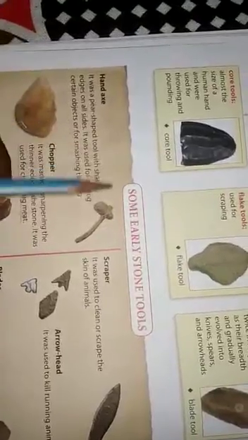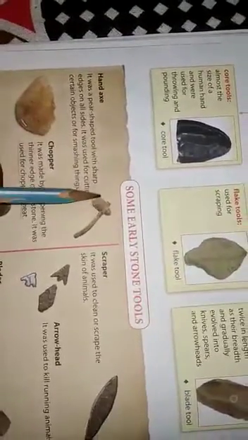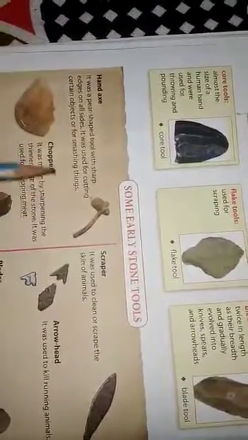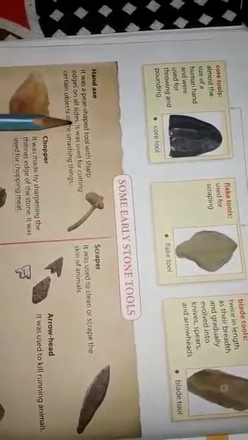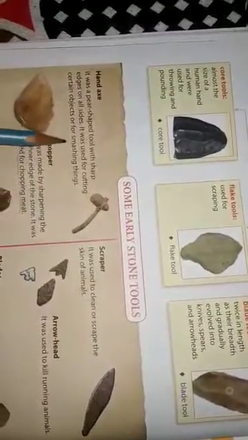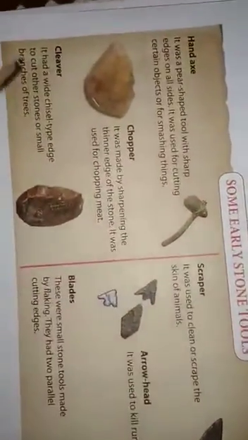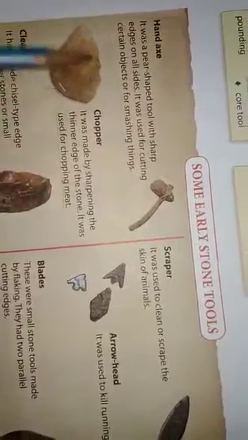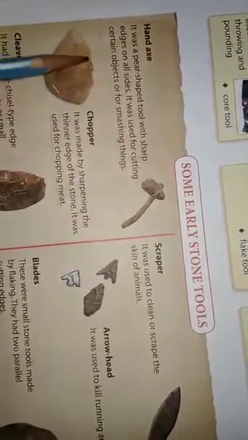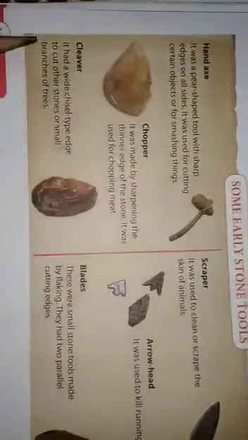It was a pear-shaped tool with sharp edges. Means its shape was like a pear and it had sharp edges on all sides. It was mainly used for cutting certain objects or smashing things. Next was the chopper. The chopper was mainly made by sharpening the thinner edges of the stones, and it was made mainly for chopping meat. Next was the cleaver.